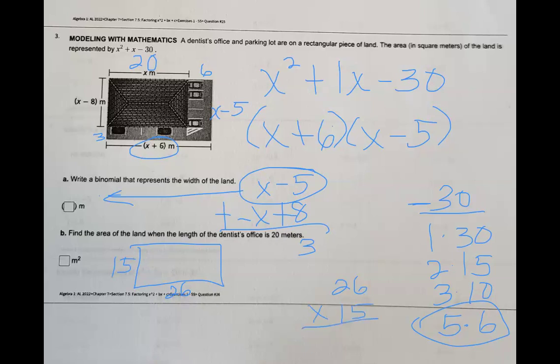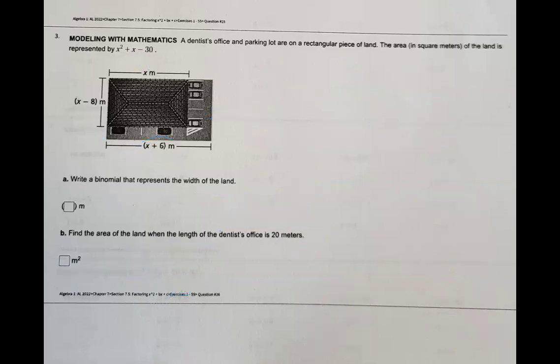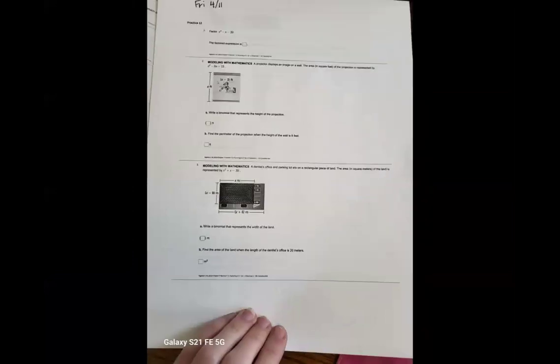I'm just going to use my calculator. Use your calculator to see what that number is. And it's 390. So 390. Very strange assignment. I didn't do it before.